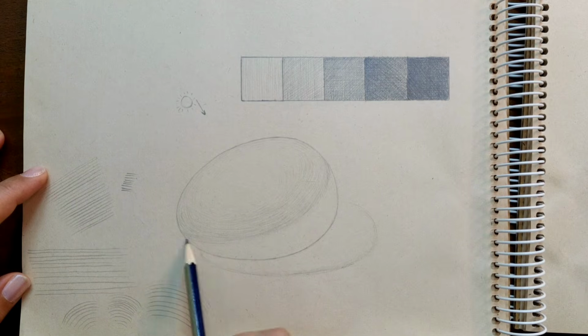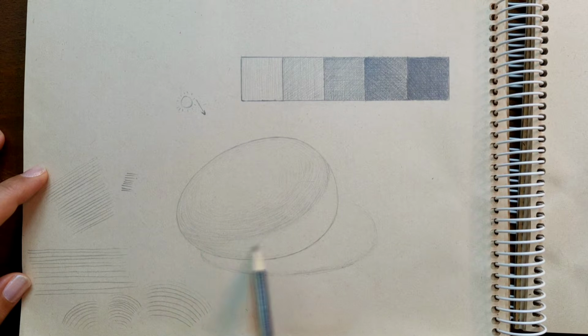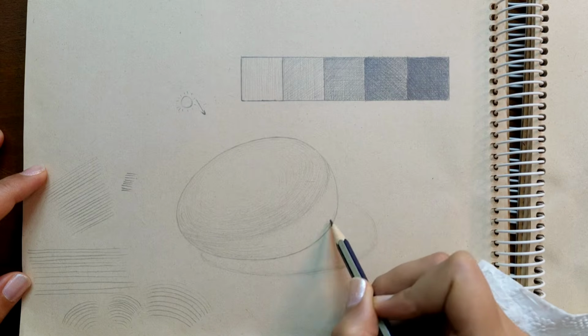For the midtone, place lines closer together and slightly increase pressure, still using curved contour hatches. Keep the same direction so the surface stays smooth.